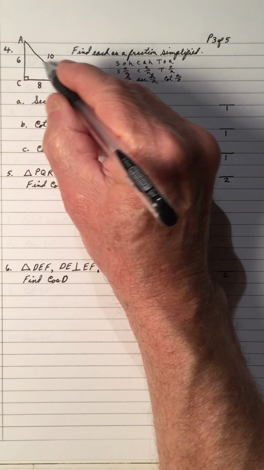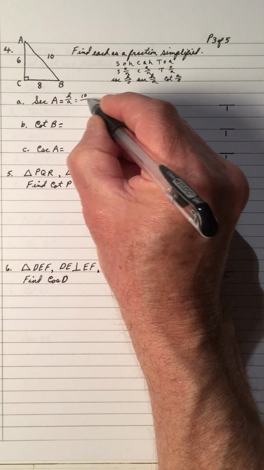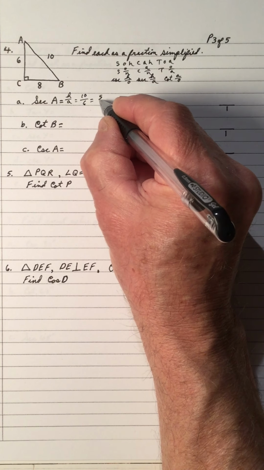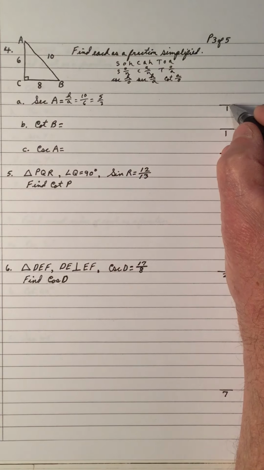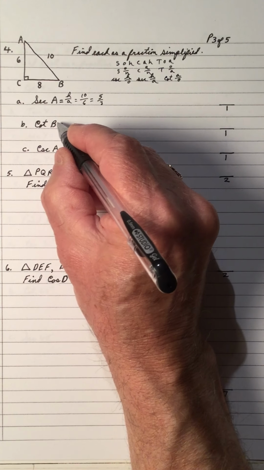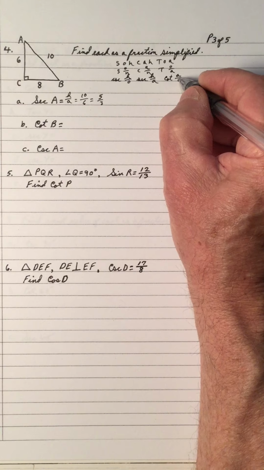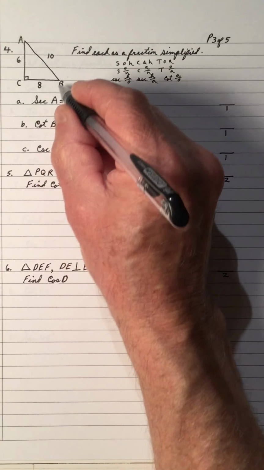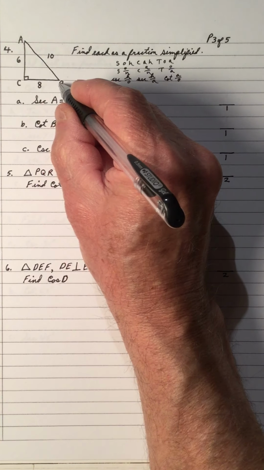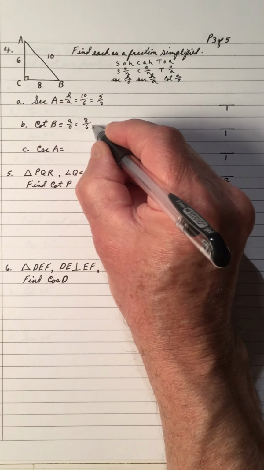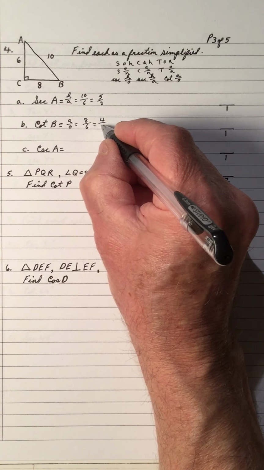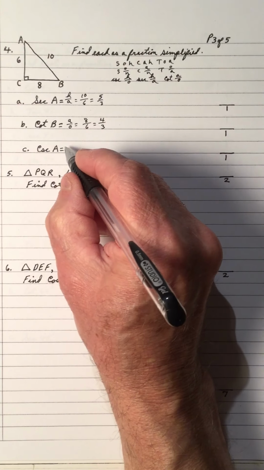For angle A, hypotenuse is 10. The adjacent side for angle A is 6. And that reduces to 5 over 3. Give yourself a mark. Cot is adjacent over opposite. In relation to angle B, adjacent is 8 over opposite is 6, so that reduces: 2 into 8 goes 4, 2 into 6 goes 3, 4 over 3. Give yourself a mark.